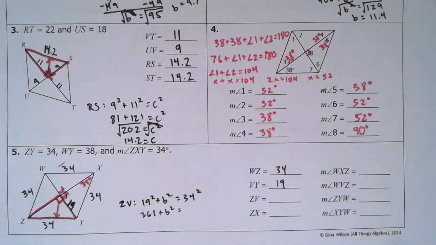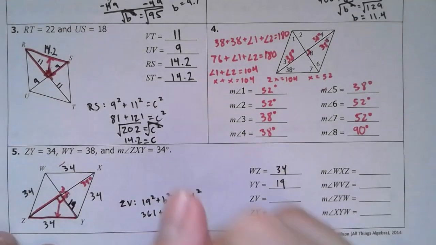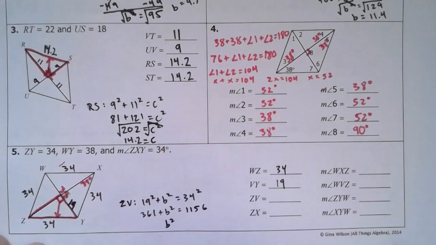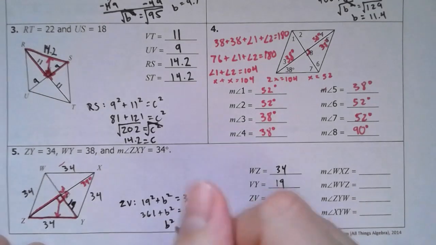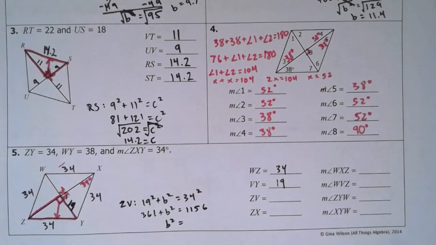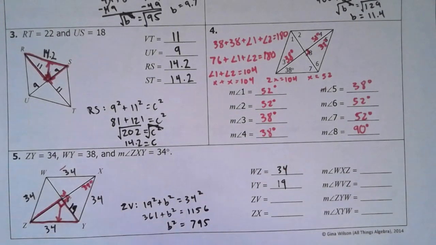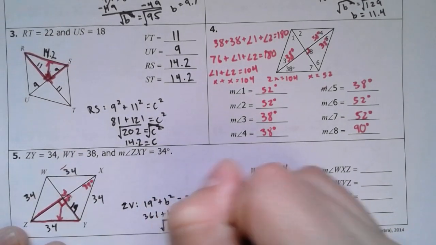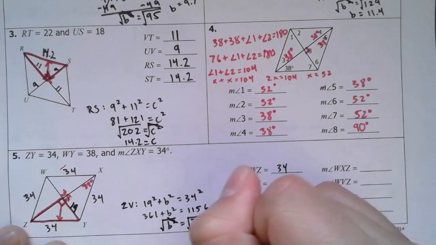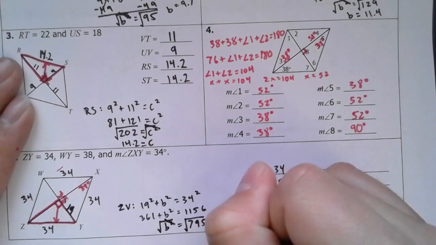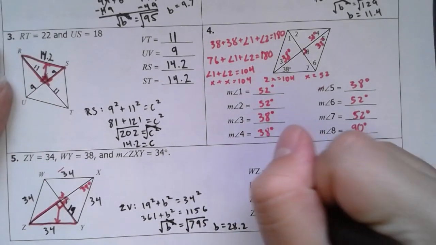And then 34 squared is 1156. Then when I subtract 361 from both sides, I get that B squared is equal to 795. And then I take the square root of both sides, and I get that B is equal to 28.2. So that's ZV.